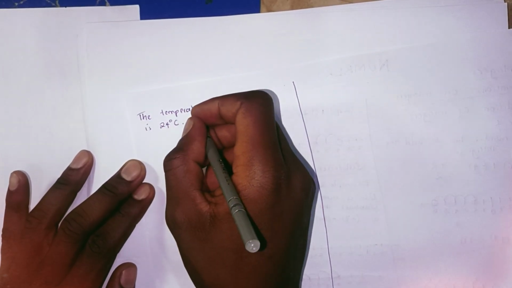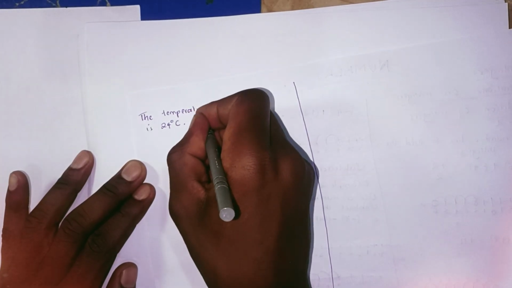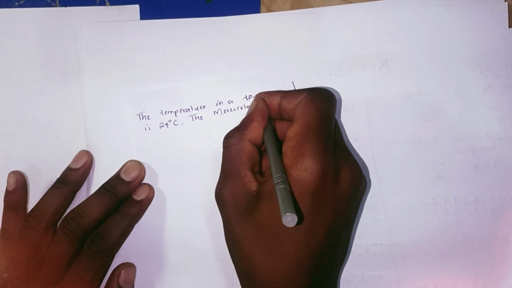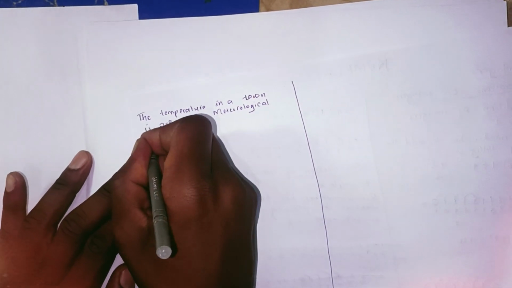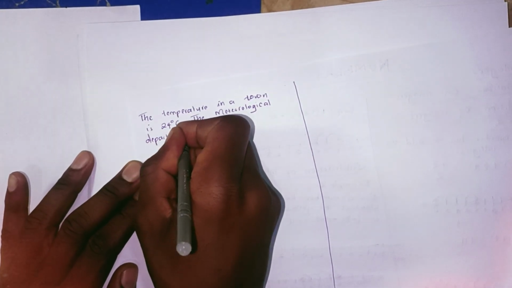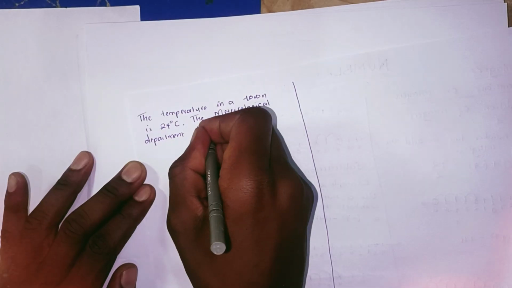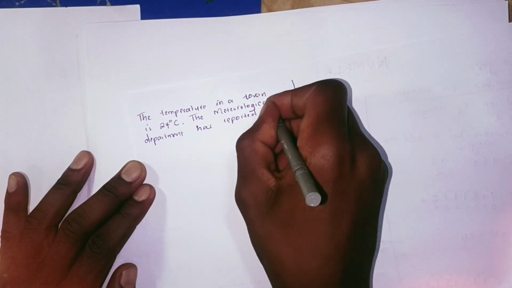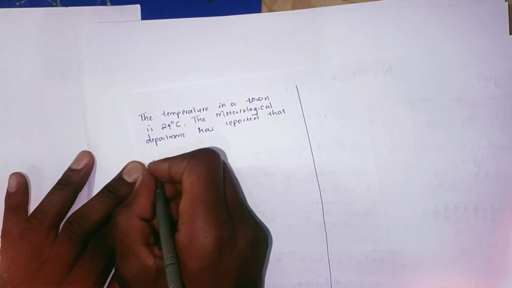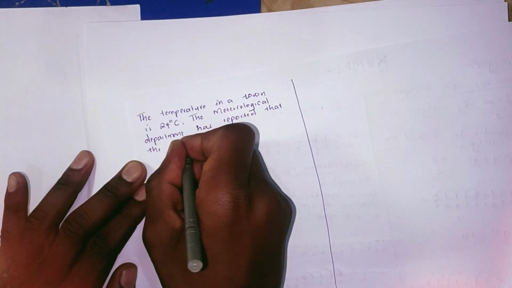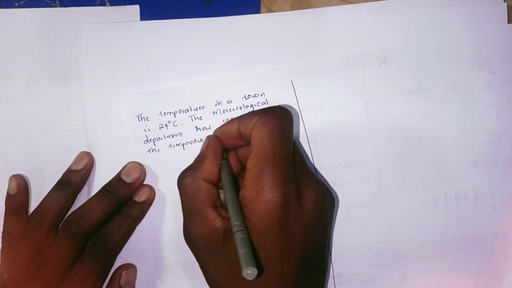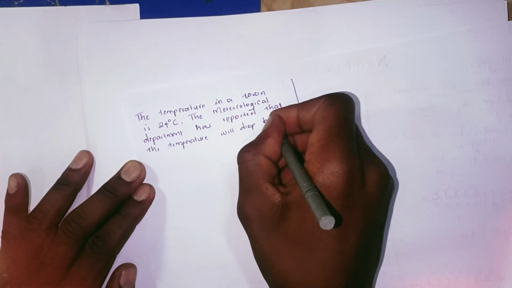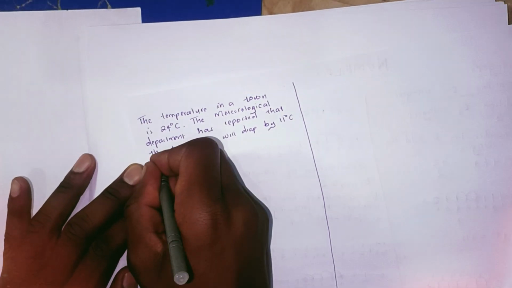The meteorological department has reported that the temperature will drop by 11 degrees Celsius overnight.